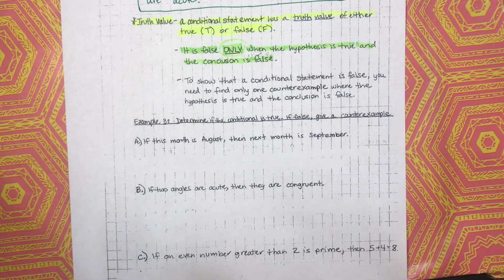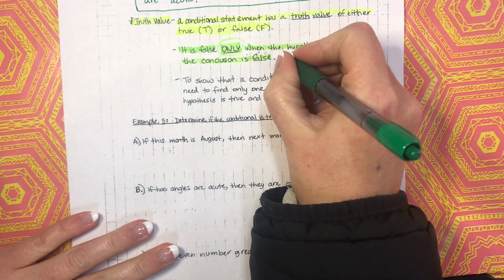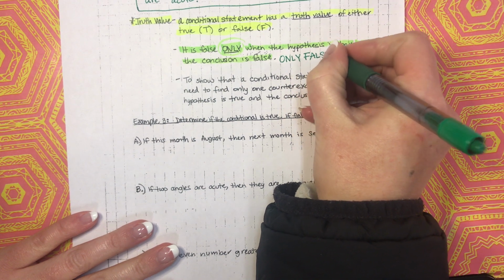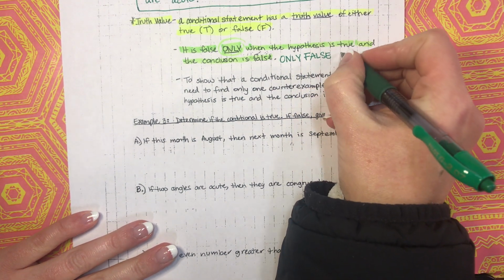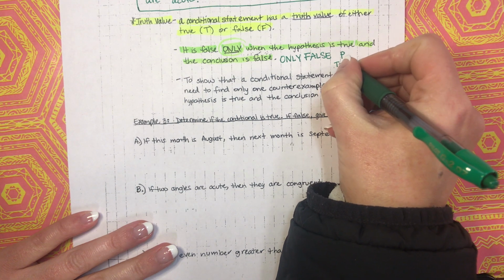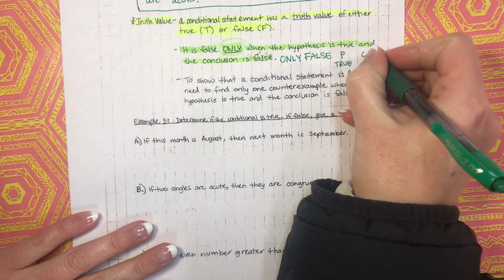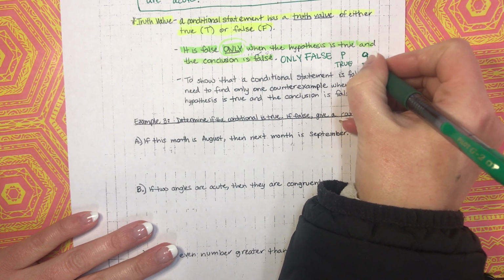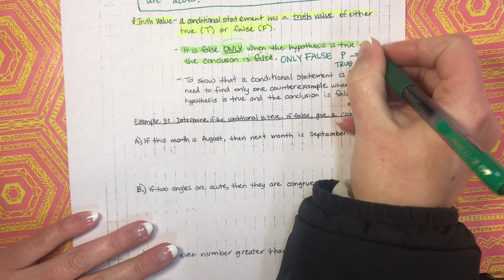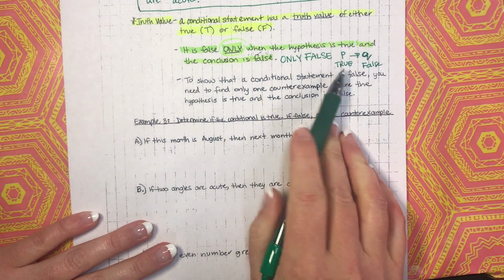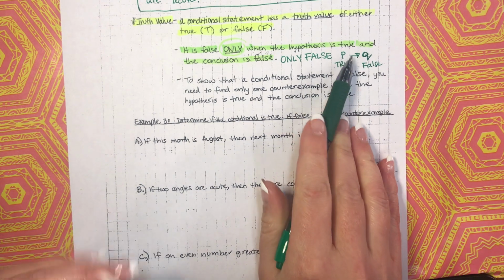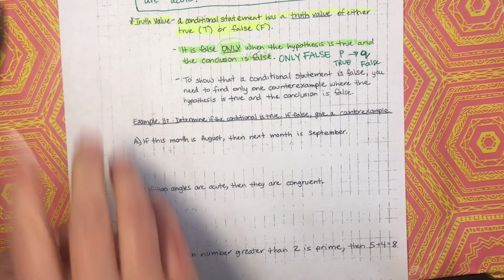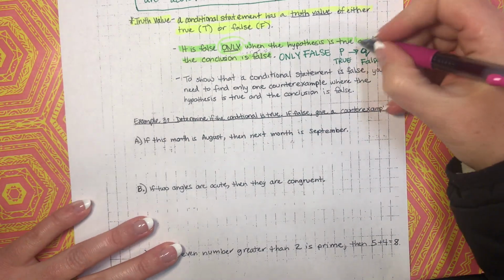So the only time the truth value is false, and this is really important, is when the hypothesis is true and the conclusion is false. That is in the conditional statement. That is the only time it's false. So any other variation than this, it is always true. This right here is the only time it is false.